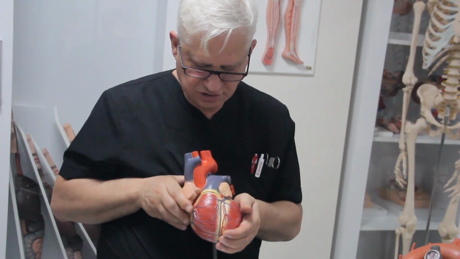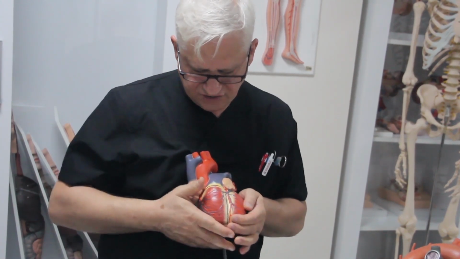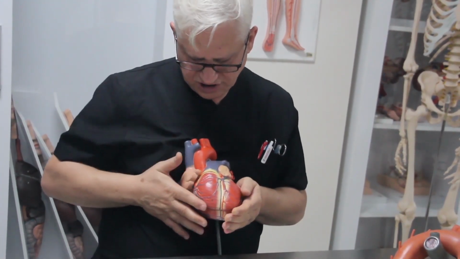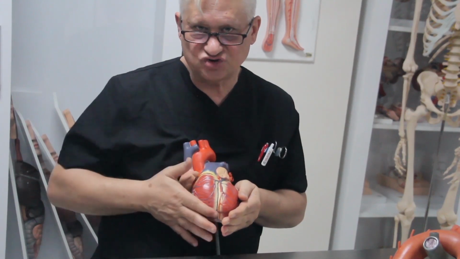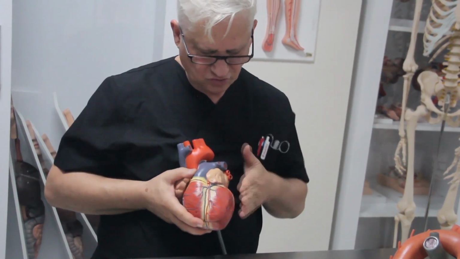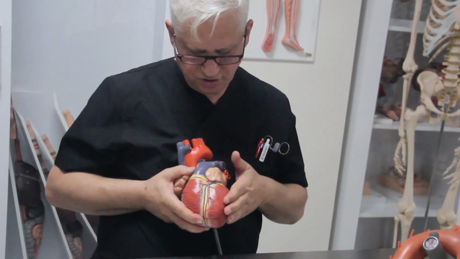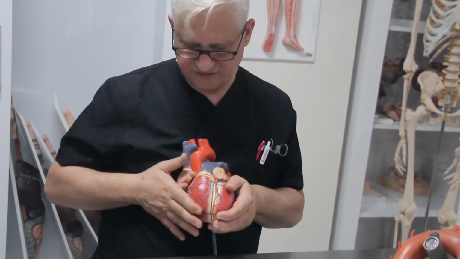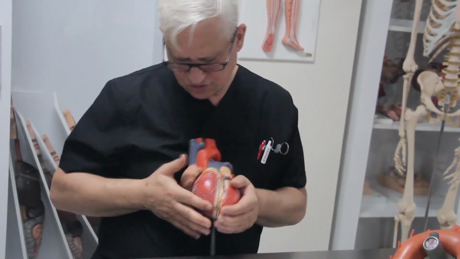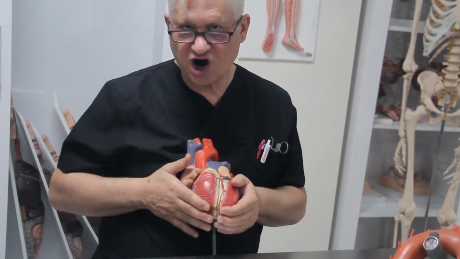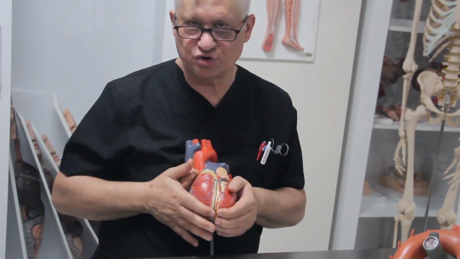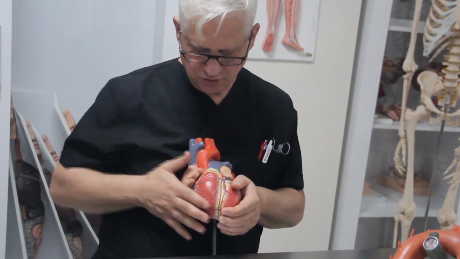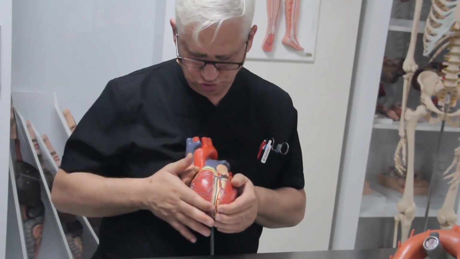And here is the inferior border, primarily formed by the right ventricle, which is slightly sharp, and it's also called the acute border, acute margin, or margo acutus.